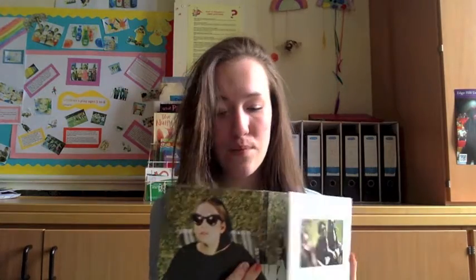Firstly, I can identify that all three members of the band are present on the front of their digipack, as a group on the front and individually on the inside. And I thought this actually challenged the conventions of an indie digipack, as often there is a sense of ambiguity about it, which adds to the mystery, which then links to the indie genre.